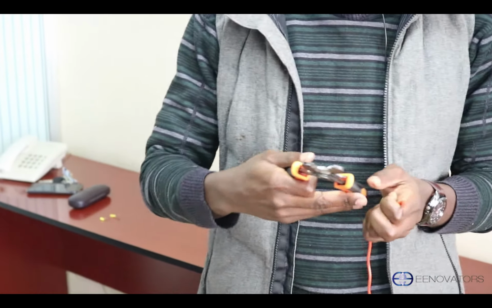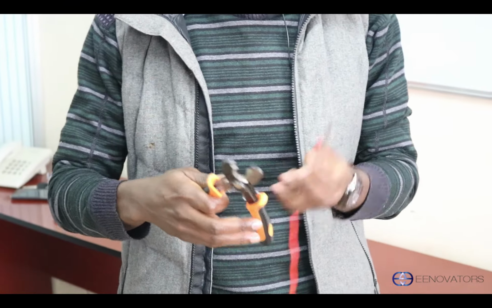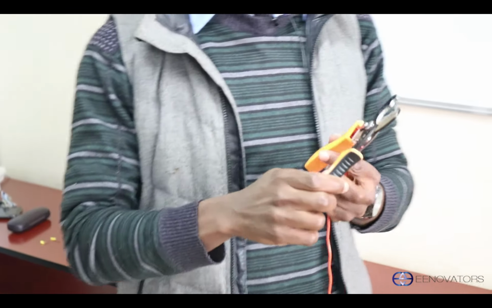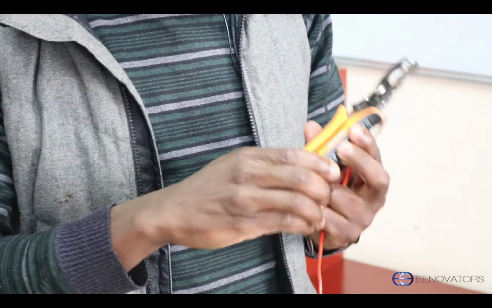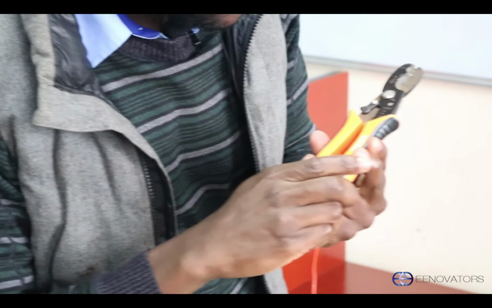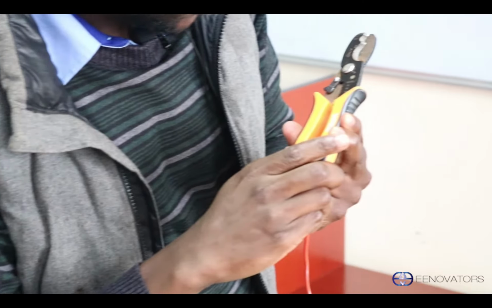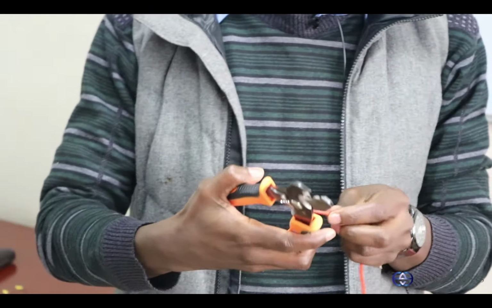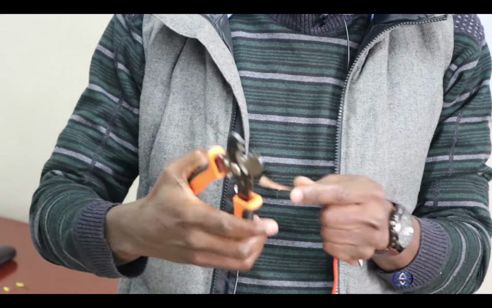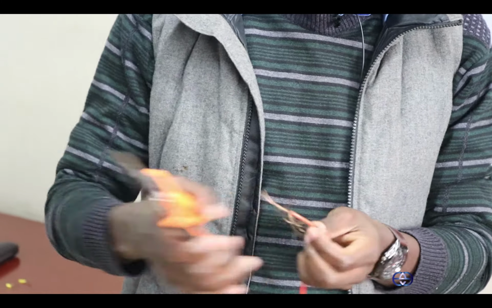Assuming I want to strip a thin cable like this, we have here the dimensions which you can strip: sizes 14, 12, 10 and 8. So I just place it, for example, here, just get it inside.